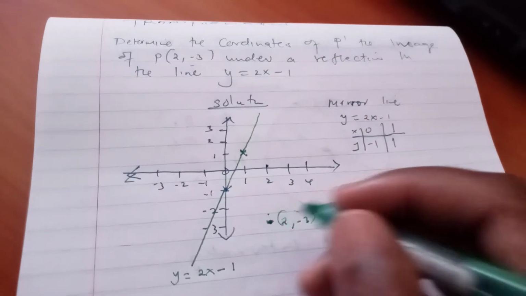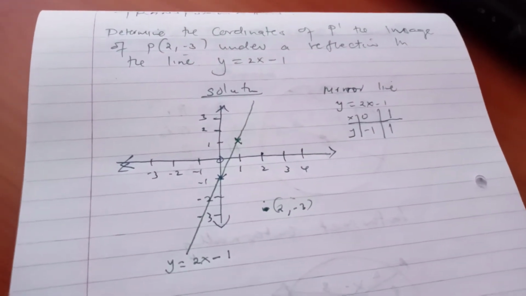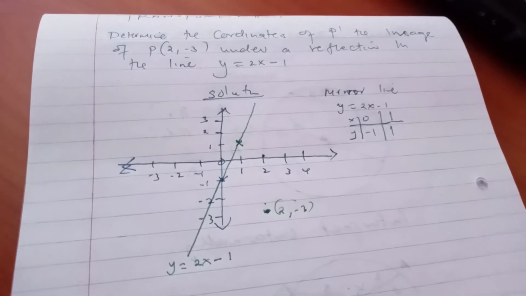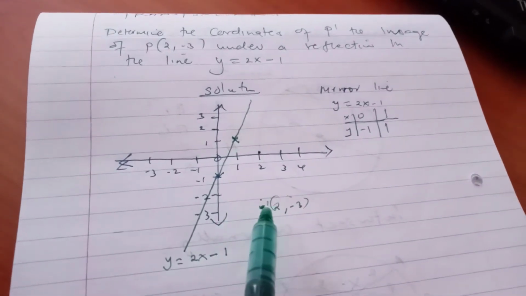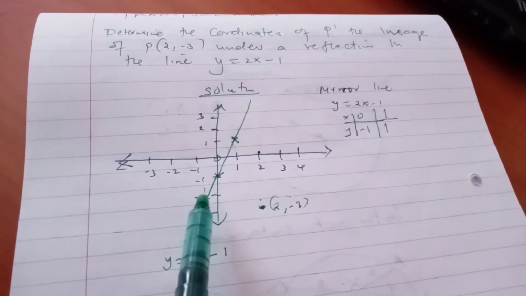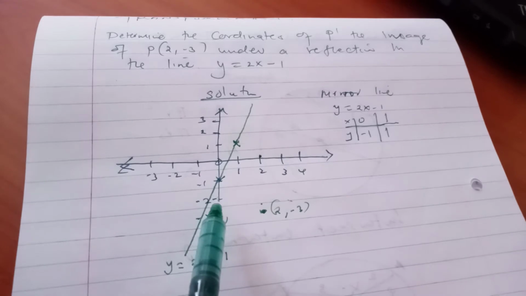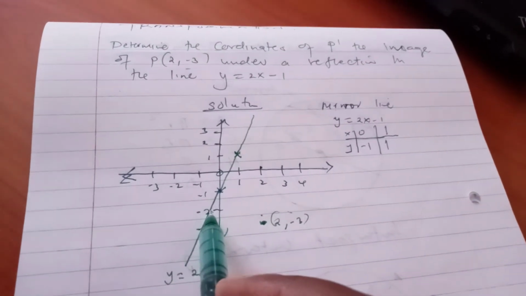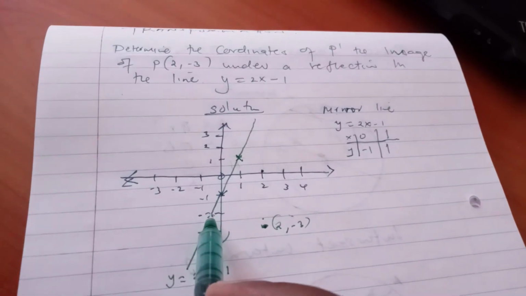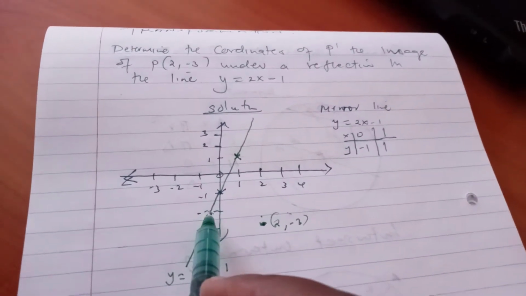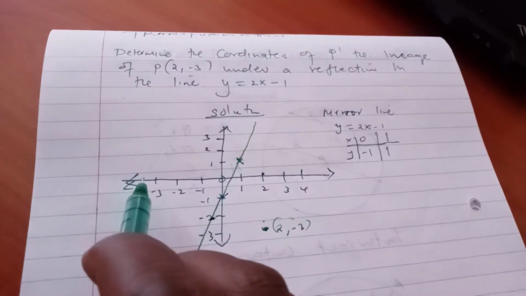With P being here, you know one thing: when there is a reflection in a straight line, the distance of the object from the mirror line is the same as the distance from the image to the mirror. So the distance from here to the mirror is the same as the distance from the mirror to where the image is.